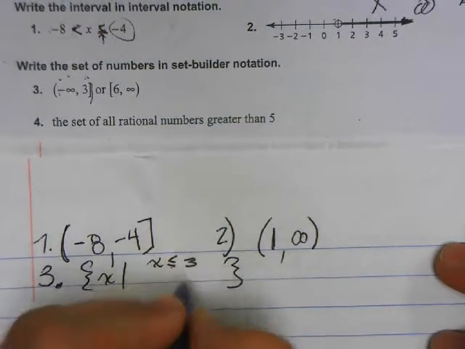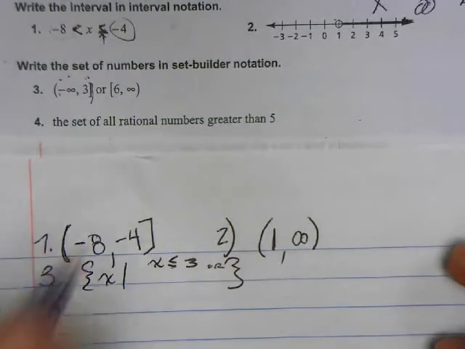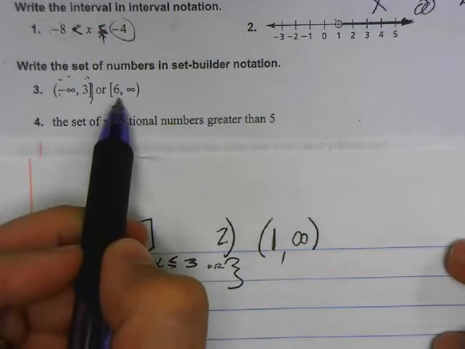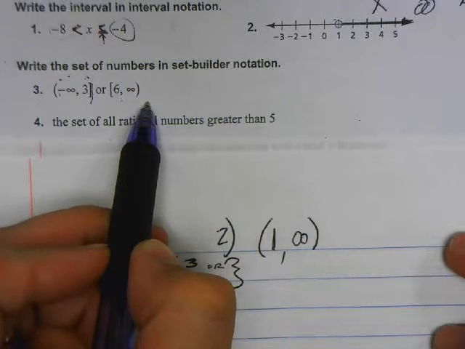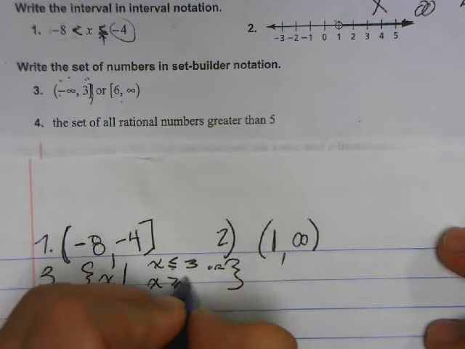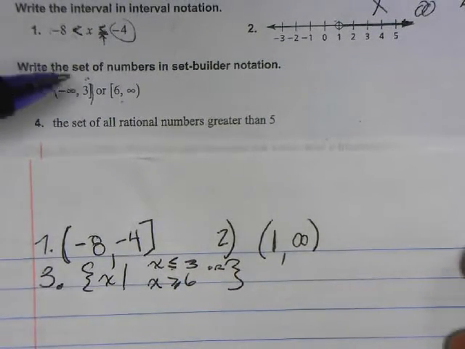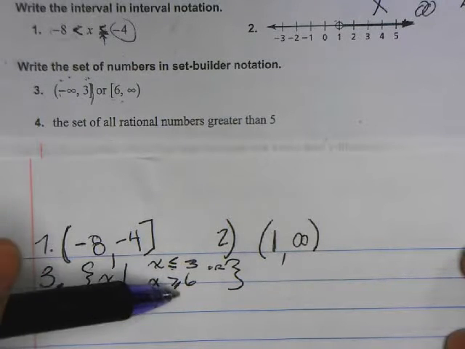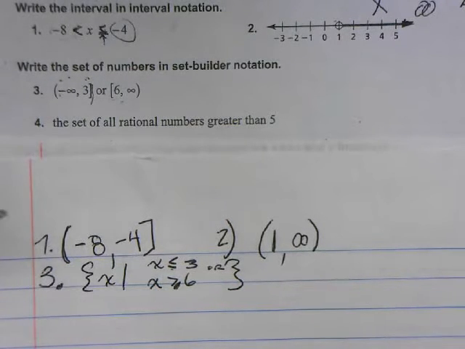Then we're going to say or, and then from 6 to infinity is the next interval. So x has to be bigger than or equal to 6. Again, the same rules apply here. I'm using a bracket, and that means I have to use or equal to down here.